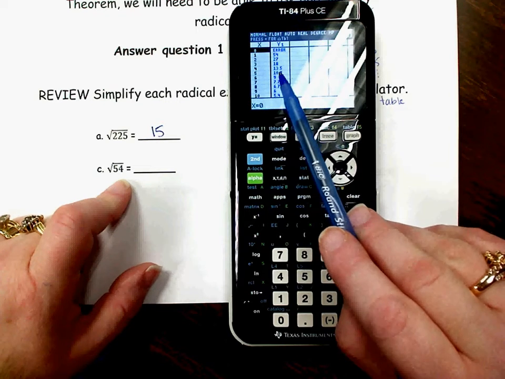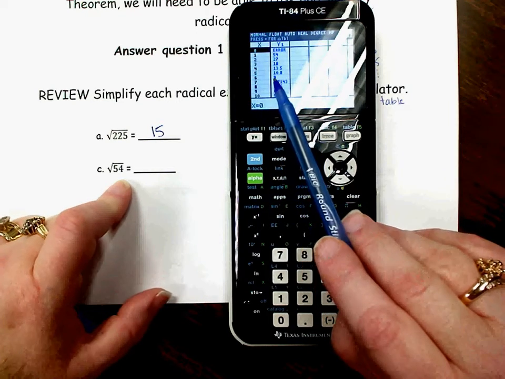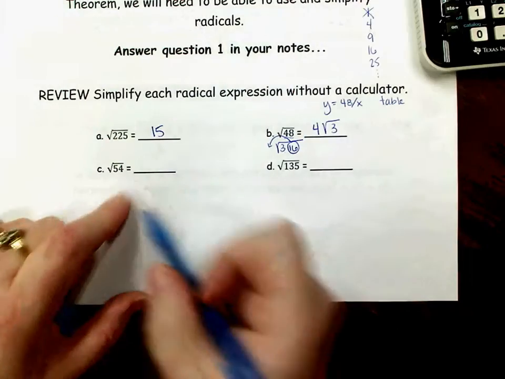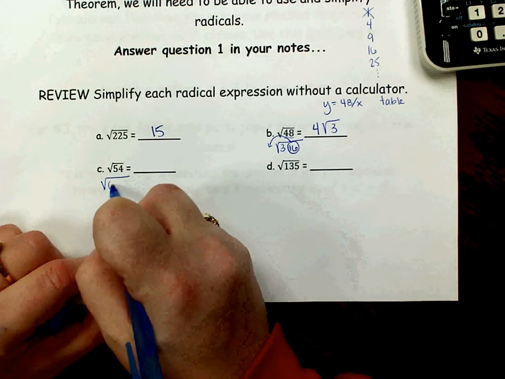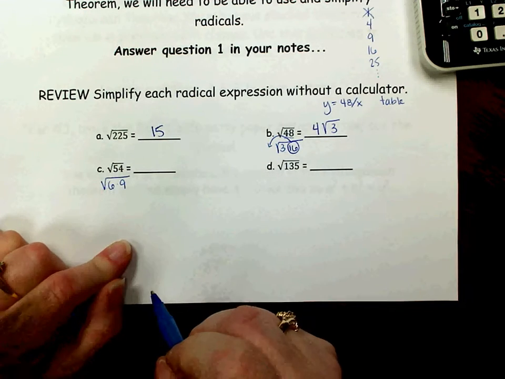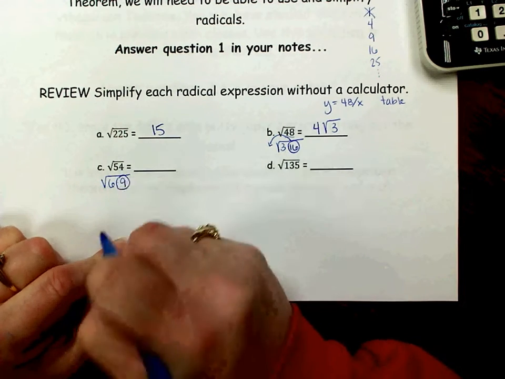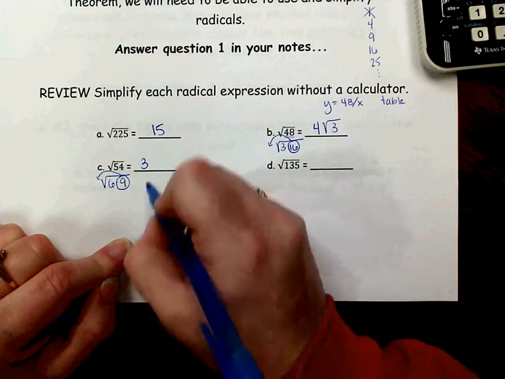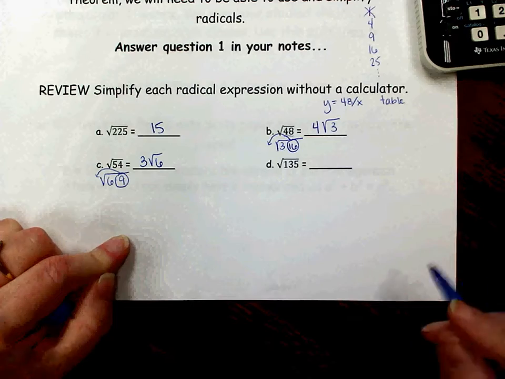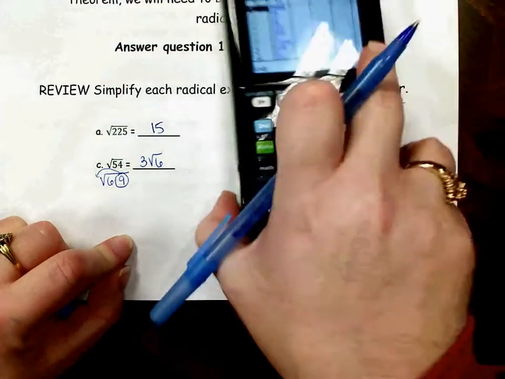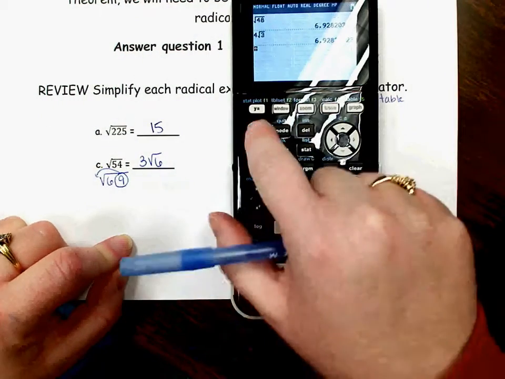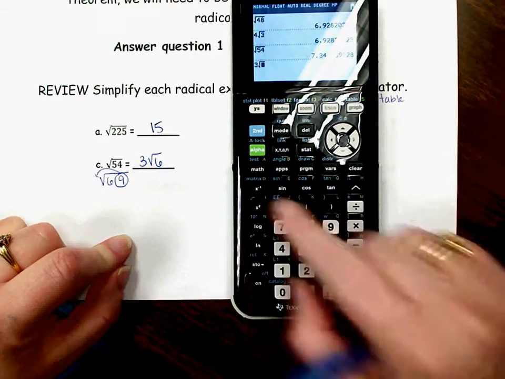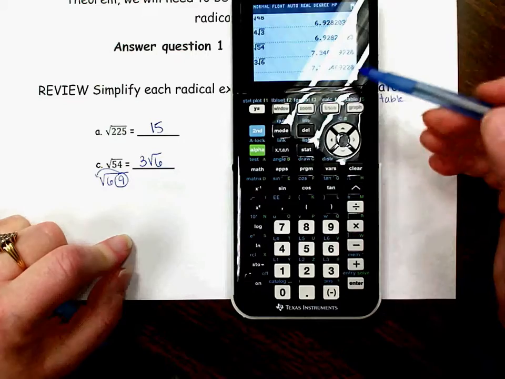The next one is 6 times 9. Since 9 is a perfect square, that's the factor pair I want to change 54 into. 6 times 9. 9 is the perfect square. What's the square root of 9? 3. So the 3 comes out. The 6 is stuck under. So if I check that, the square root of 54 as a decimal and 3 square roots of 6 as a decimal are exactly the same thing.